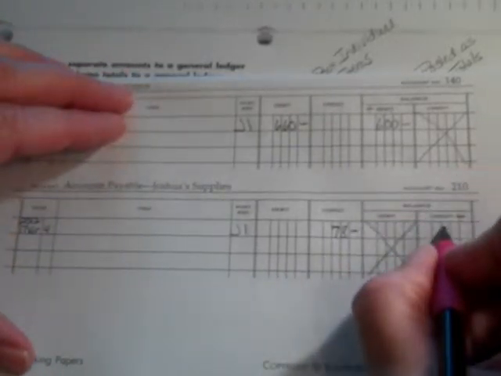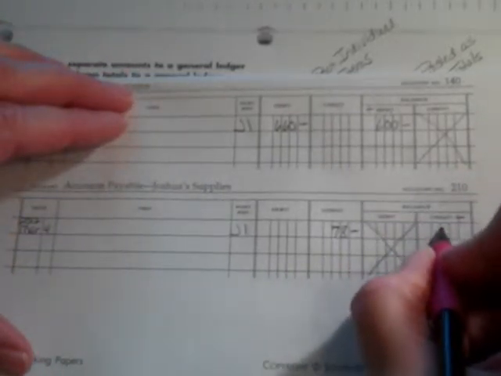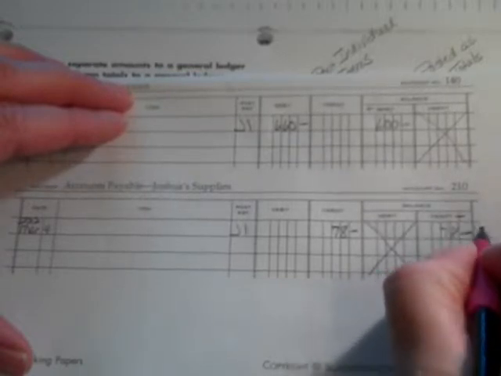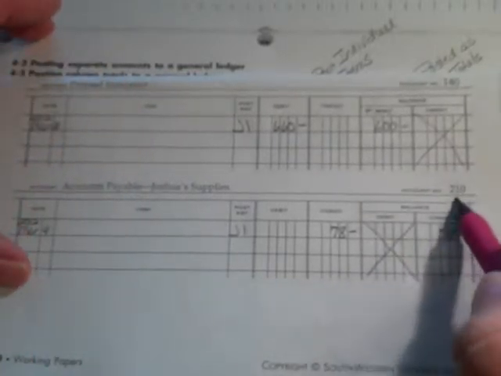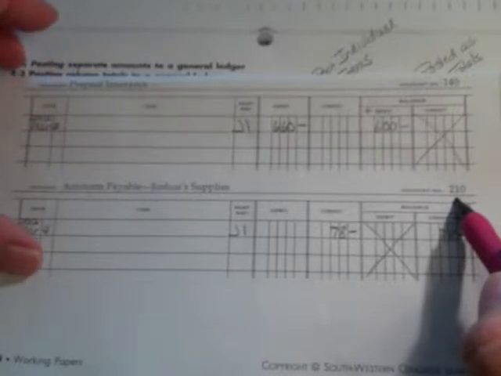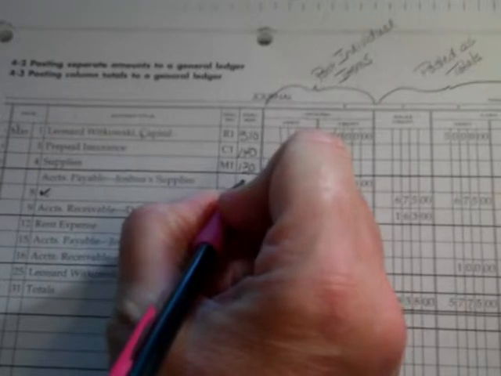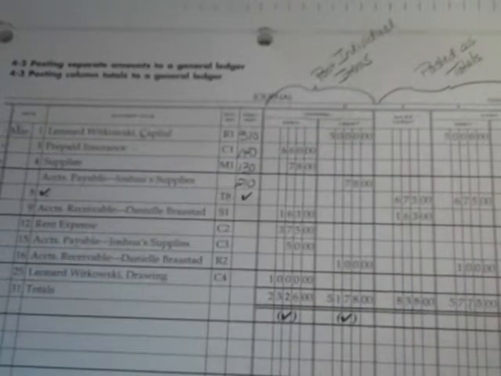This is an accounts payable. Accounts payable is a liability account. Liabilities have a positive side on the credit side, so I'm going to put an X through the debit side of the balance columns. And now I have a normal credit balance of $78. The account number is 210, and I will come back to my journal post-reference column and write in 210.